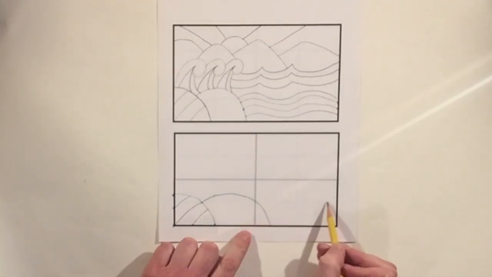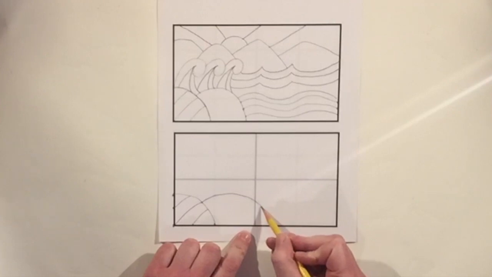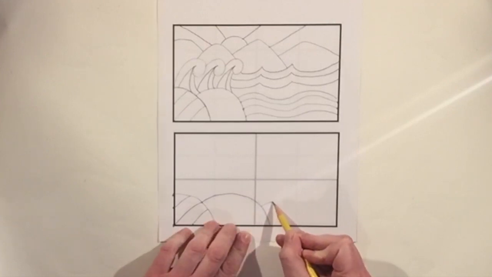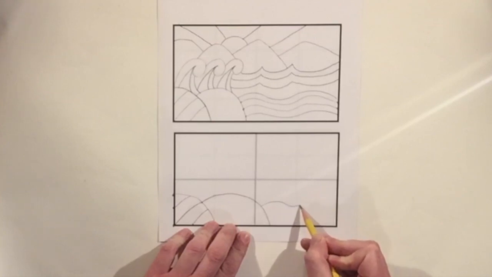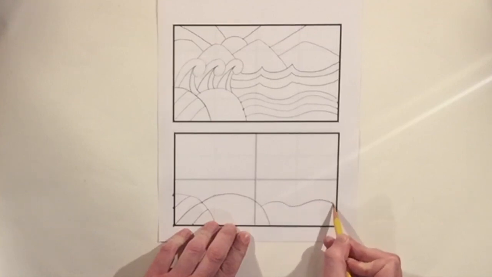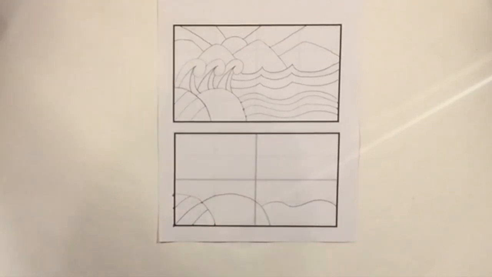To finish off with my waving land, I'm going to draw one hill, two hill, touch.